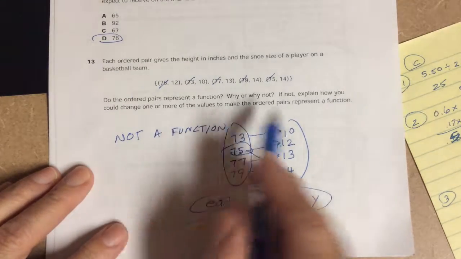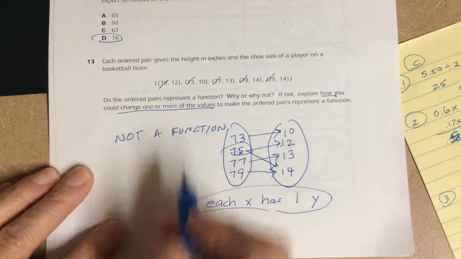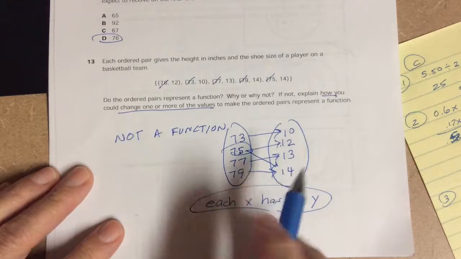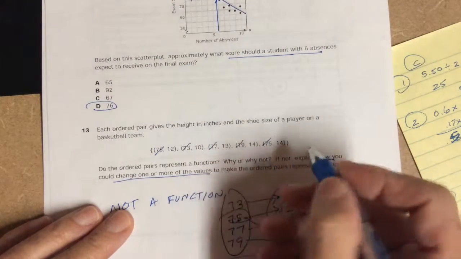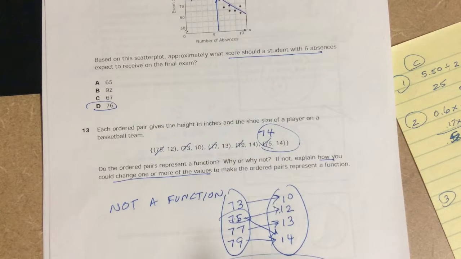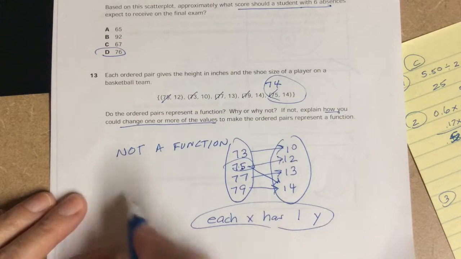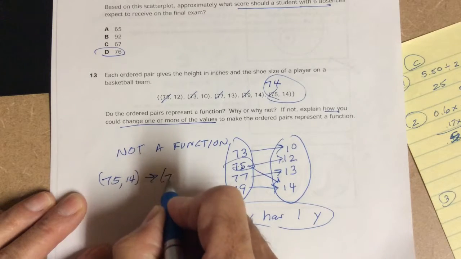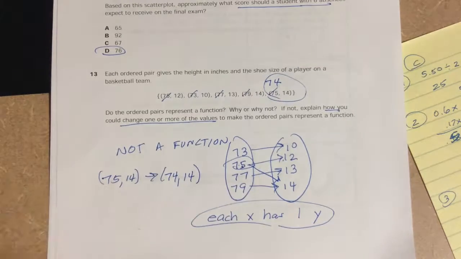And it said, how could you change one or more of the values? Well, all I would need to do is change one of the 75s. Instead of 75, 14 at the end, what if I put 74, 14? Then it would be a function. So change 75, 14 to 74, 14 would make it a function. So that's the answer it was looking for, not a function. And the way to fix it would be to change one of the 75s.